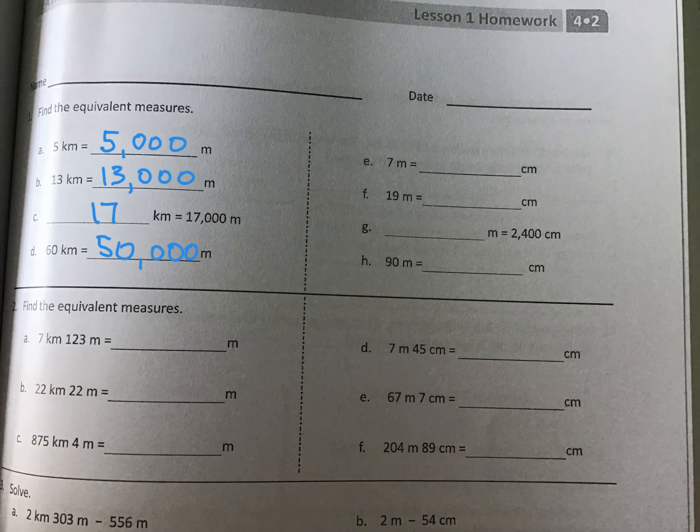Okay, so let's move on to E. On E, we're going to talk about meters to centimeters. Remember, 100 centimeters are in 1 meter. So if I have 7 meters, I have 700 centimeters. I have 19 meters, I have 1,900, like my comma in 1,900.